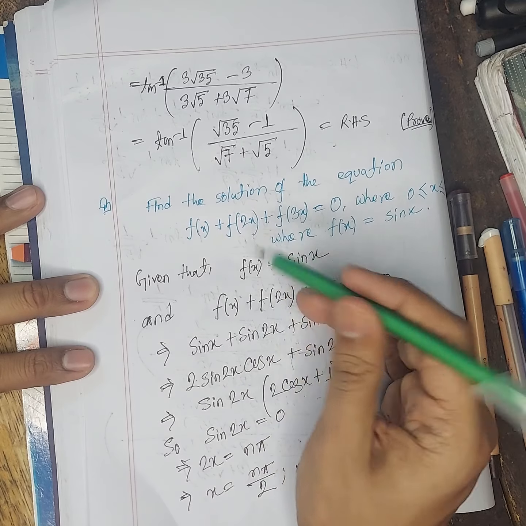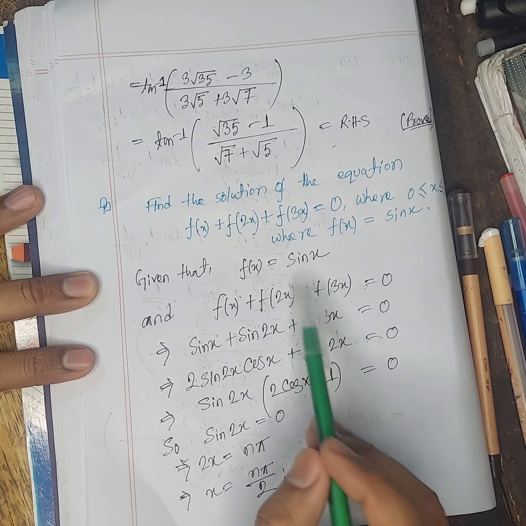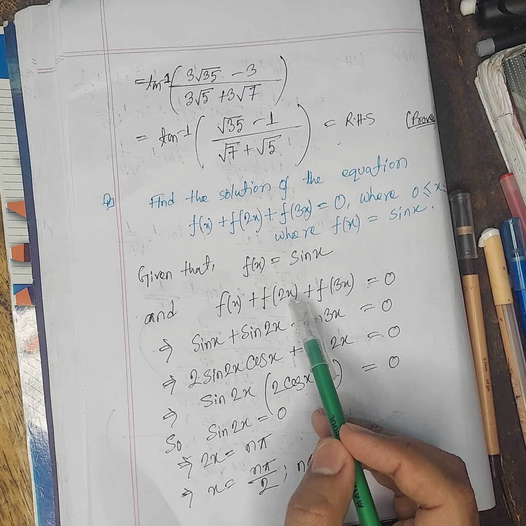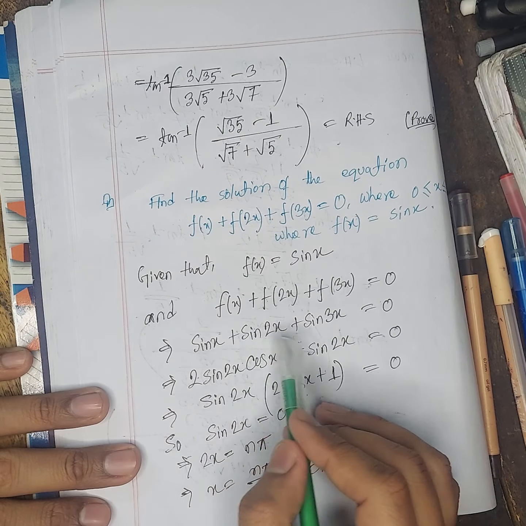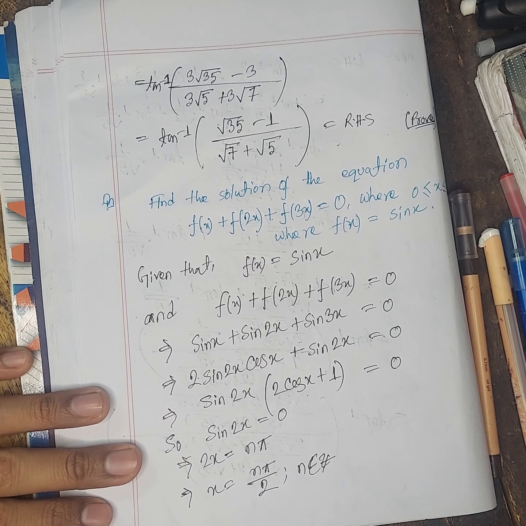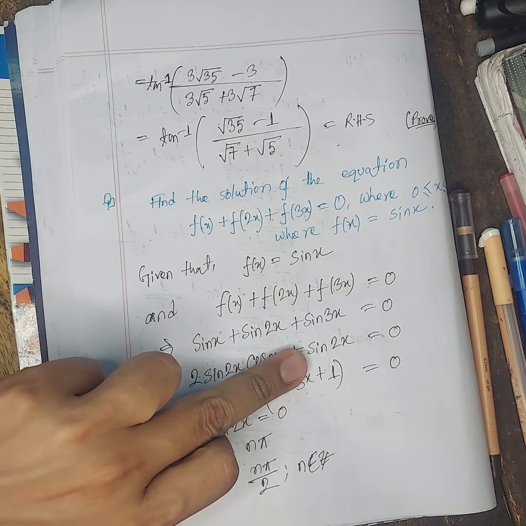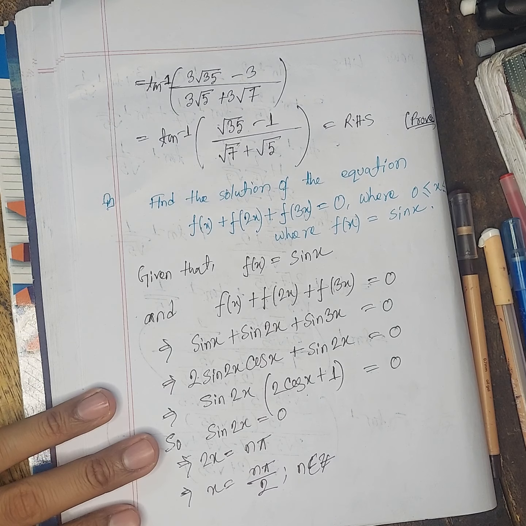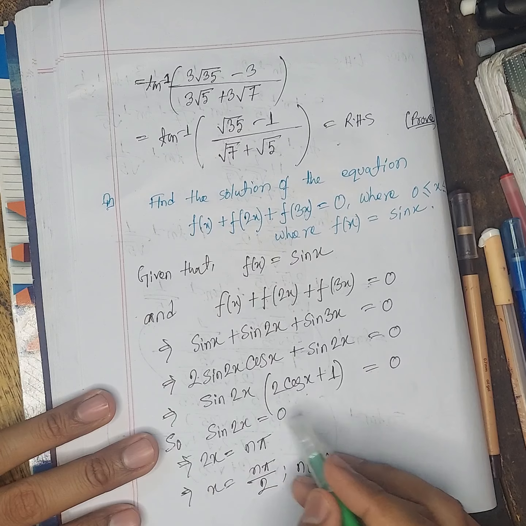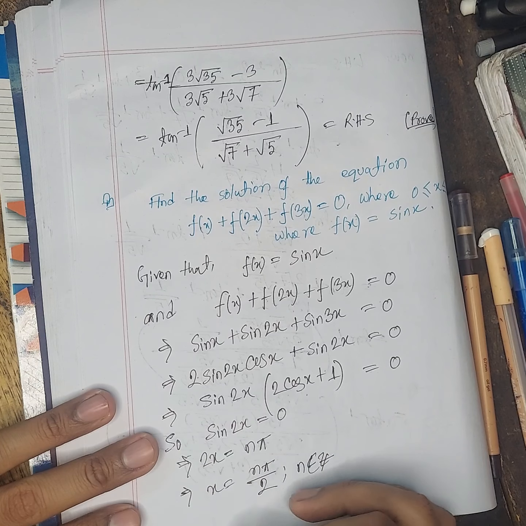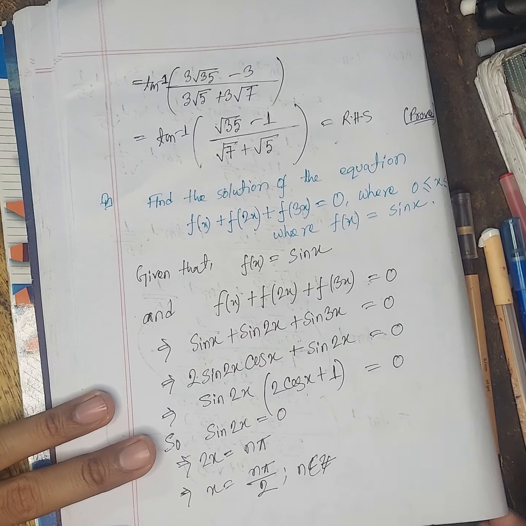Now we have to find the solution of this equation where f of x equal to sin x, then f of x plus f of twice x plus f of thrice x equal to 0, sin x plus sin 2x plus sin 3x is equal to 0, so 2 sin twice x cos x plus sin twice x is equal to 0. We can take common sin twice x, we get sin twice x times (2 cos x plus 1) equal to 0. Sin twice x equal to 0, then twice x equal to n pi, that means x equal to n pi by 2 where n belongs to Z.